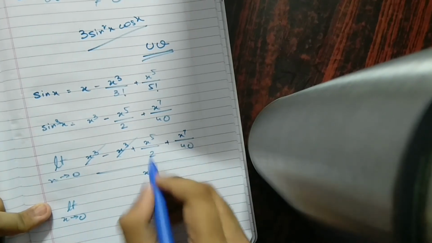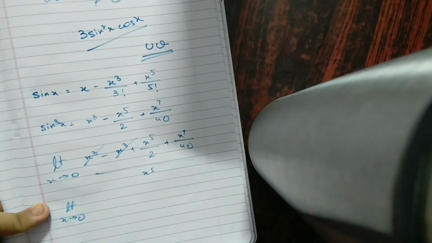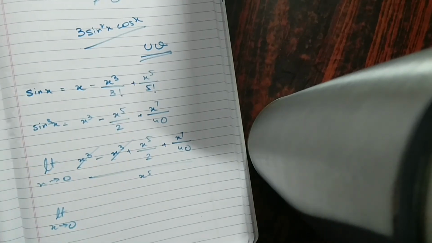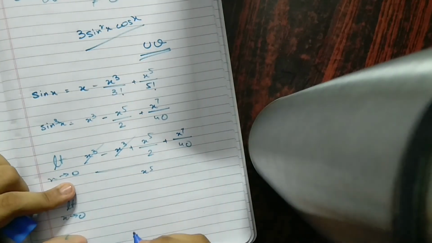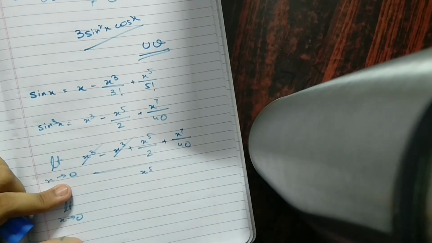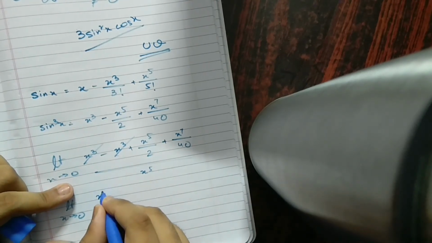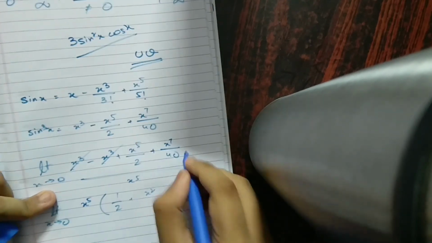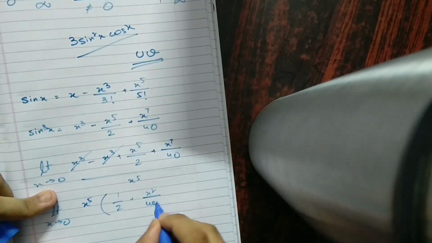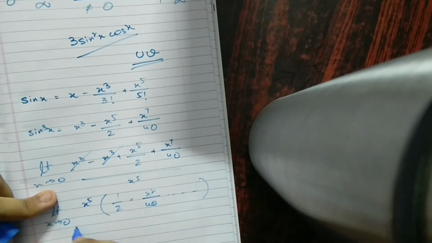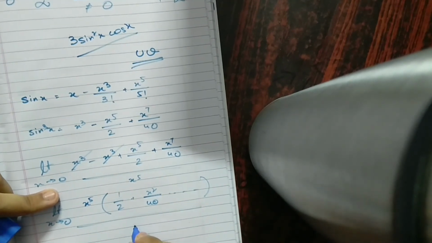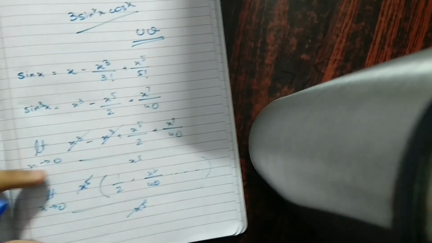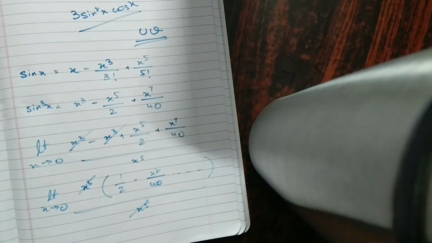Out of all these terms, x to the power 5 can be taken common, which you will see when you expand this whole thing binomially, but I am telling you, so you can just accept what I say. x to the power 5 times (1 by 2 plus x square by 40), and terms will keep on occurring, by x to the power 5. So x to the power 5 and x to the power 5 get cancelled, so we have a non-zero denominator.